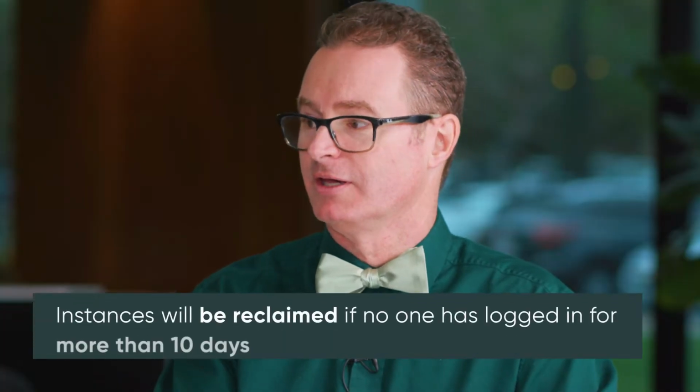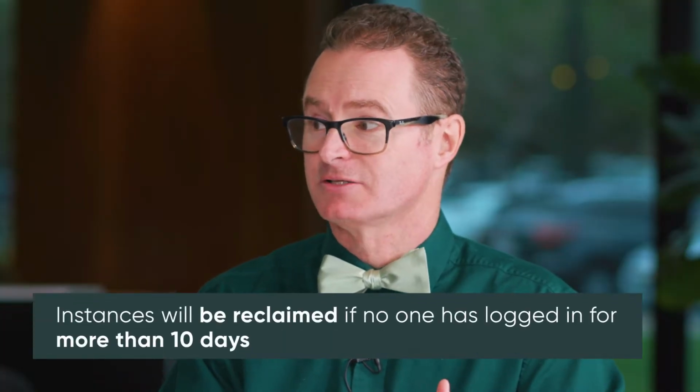If you don't log in for, I think it's 10 days, we send out an email notification to whoever registered that instance. We'll say, you've got a couple of days left, we're going to reclaim it and make it available to somebody else. All of this is explained when you register, when you sign up, what you're in for, what the rules of the game are.